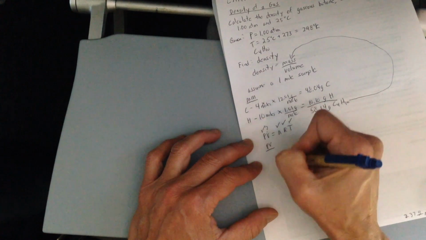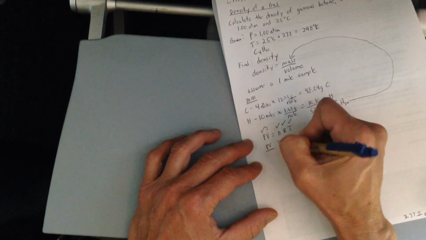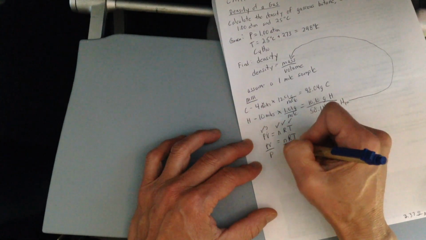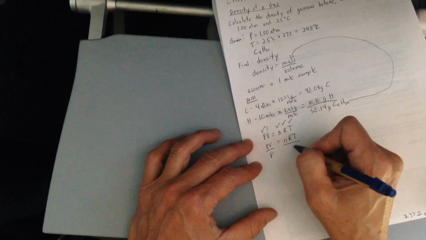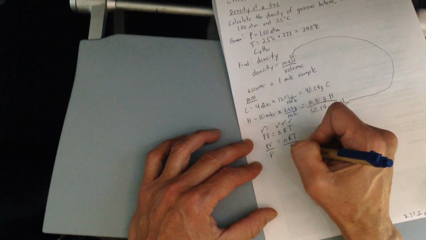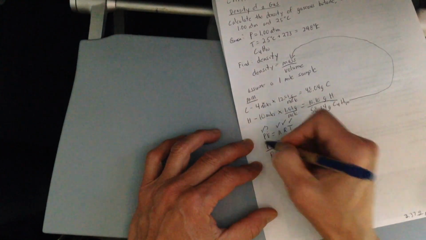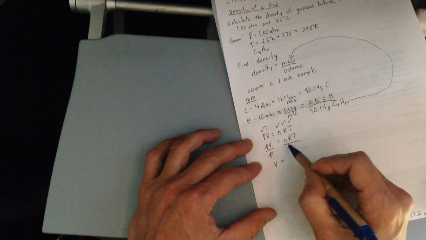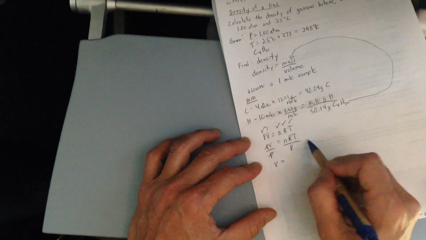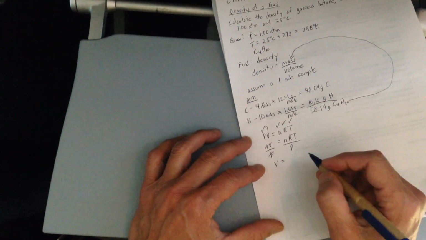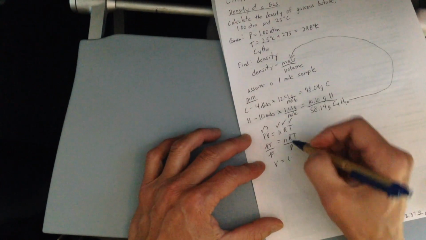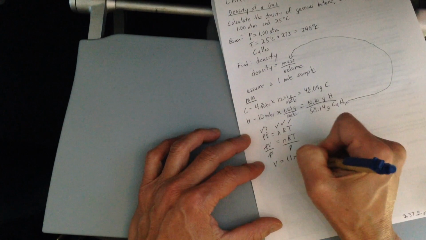To get volume all by itself, we want to divide the left side by P. If we divide the left side by P, in order to keep things equal, we also need to divide the right side by P. The P's cancel out, leaving us with volume is equal to nRT over P. We can now fill in our unknowns. n is 1 mole.